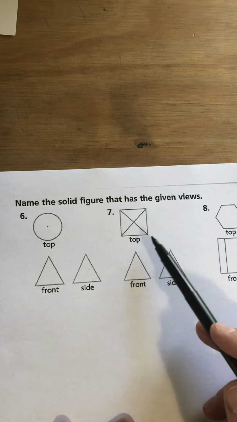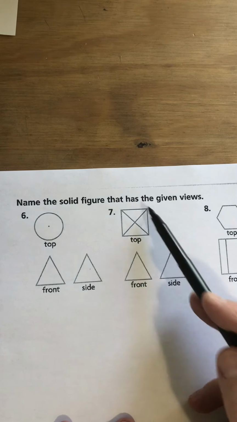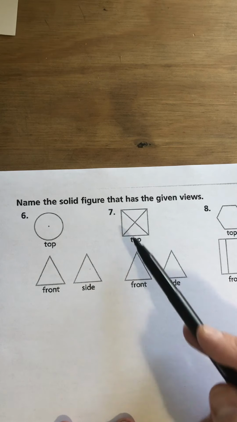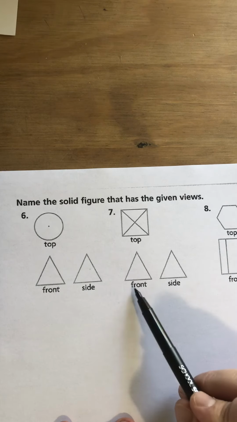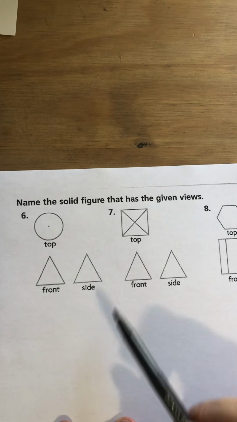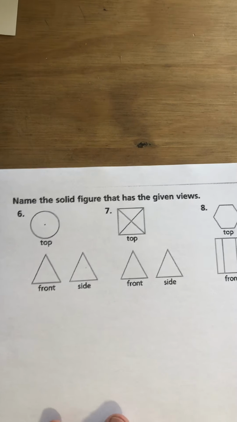When I look at number 7 here, the top view clearly shows me that this base is either a rectangle or a square, but because of that crisscross, I can see that those lateral faces are triangular. I know it's a pyramid, and then that's confirmed when I see the front and side views. So this would be a pyramid, and because the base is rectangular, this would be a rectangular pyramid.